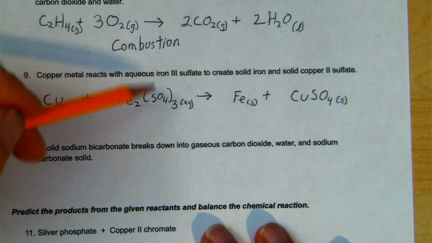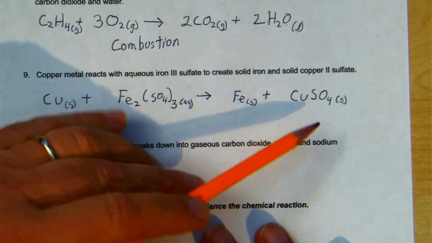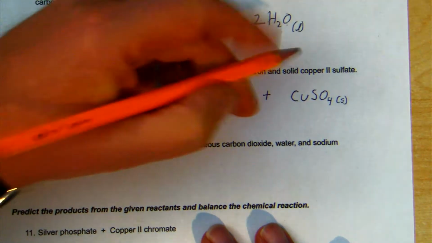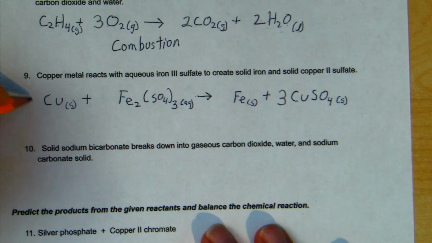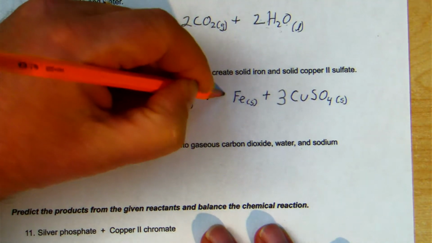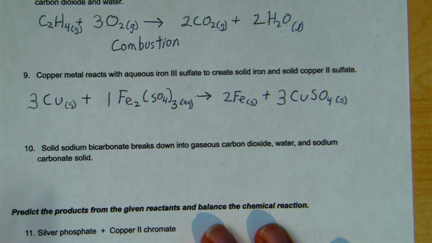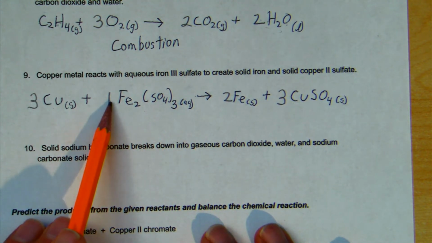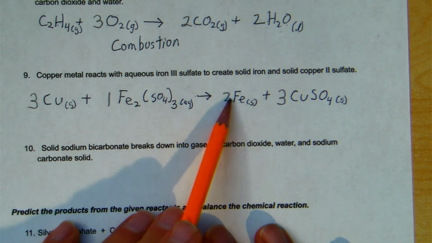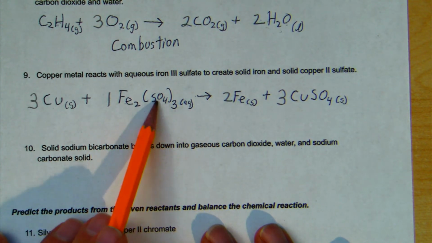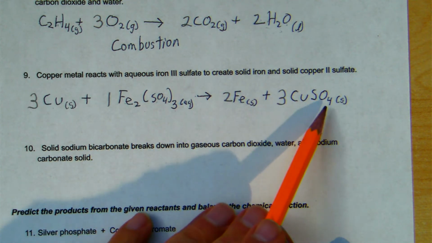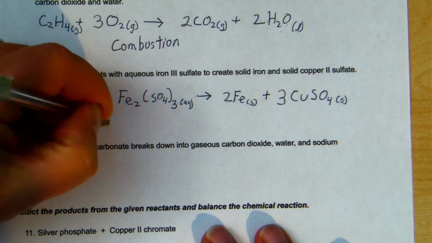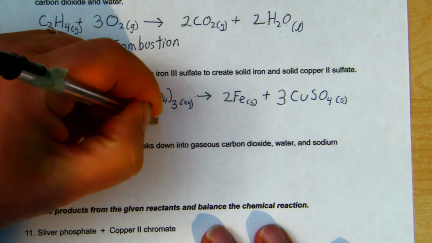well, I have 3 sulfates here, only 1 there, so I might want to start by putting a 3 over here, a 3 for the coppers, a 2 here, a 1 there, and see how it goes. 3 coppers on the left, 3 coppers on the right. Woo! 2 irons on the left, 2 irons on the right. 3 sulfates on the left, 3 sulfates on the right. This is now a balanced chemical reaction. I would classify this as a single displacement.